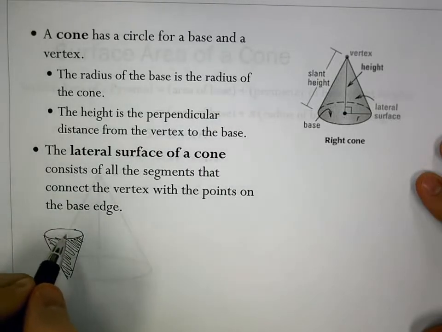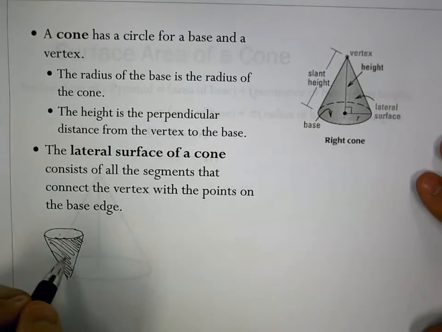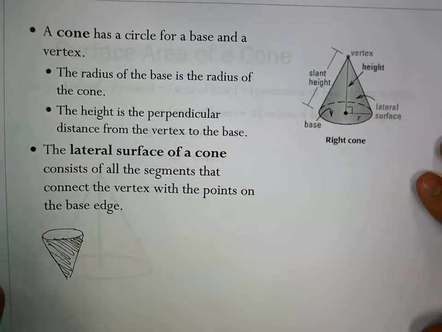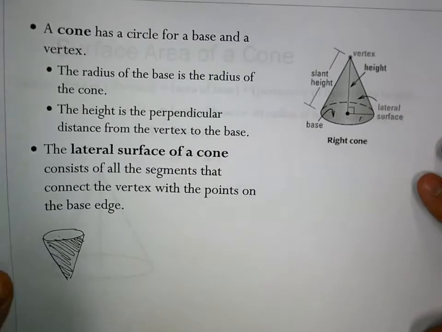So just that portion of the ice cream cone is the lateral surface. There would be a hole here. That's part of the base. Lateral surface would be the rest of it. So let's look at our surface area.